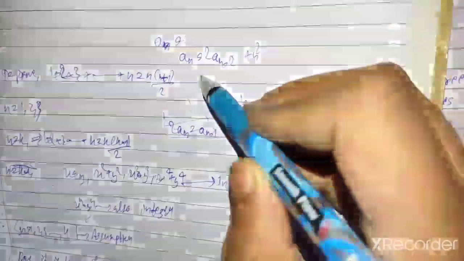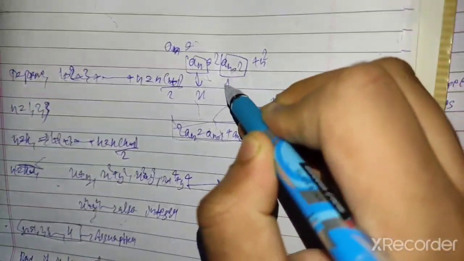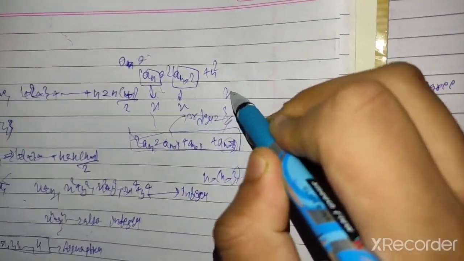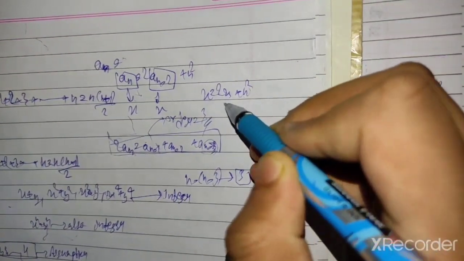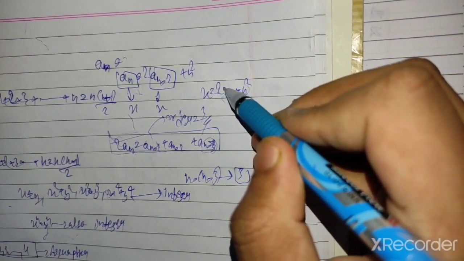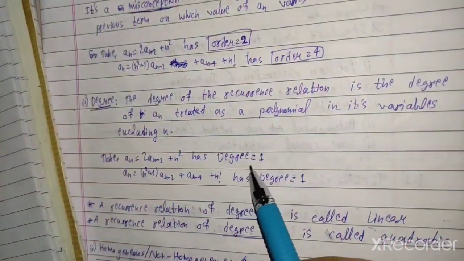It is basically x, and treat this also as x. So it will become x is equal to 2x plus n square. Now see, here the highest exponent of x is 1, so basically its degree is 1.